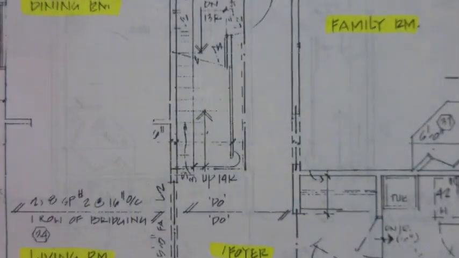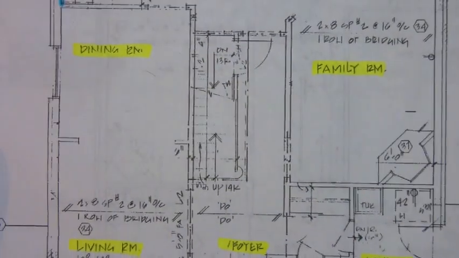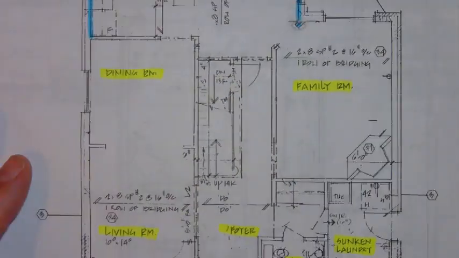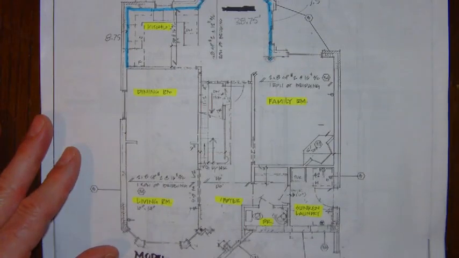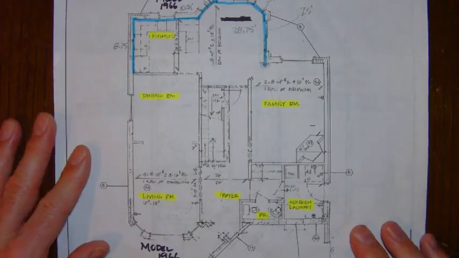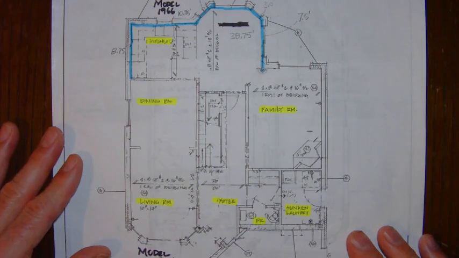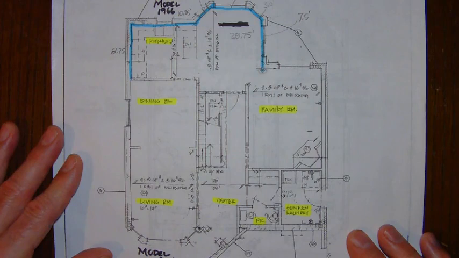So the front direction is very important, and normally you would want to establish the actual front direction. If you don't know what the front direction is, in other words, if this is a brand new house in a brand new subdivision, then you don't know exactly what the front direction will be.